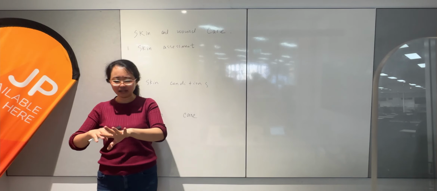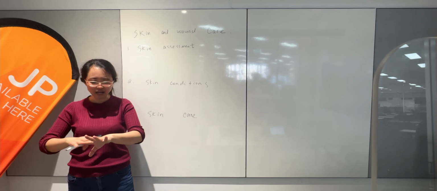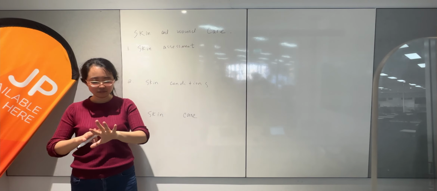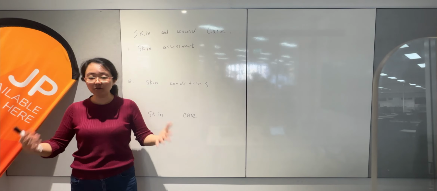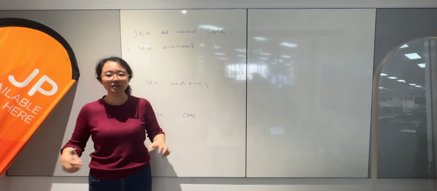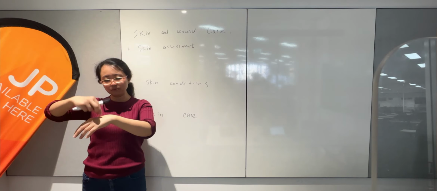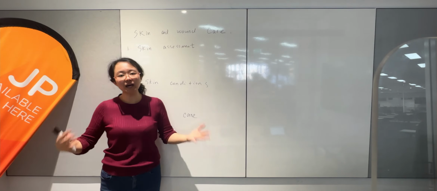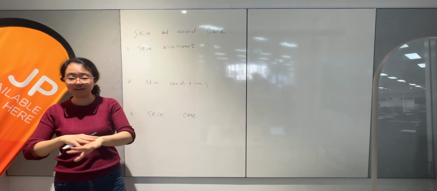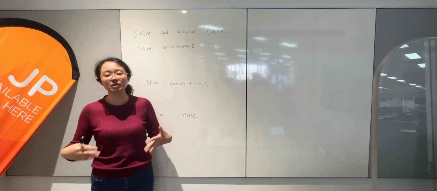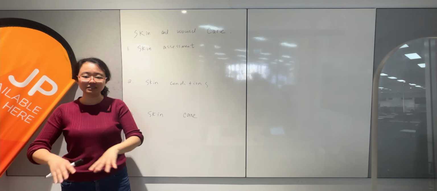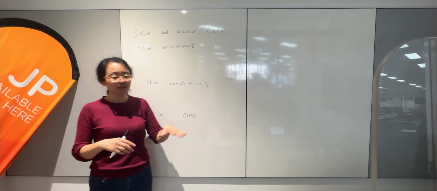So if the skin looks very dry, the color is not normal, and the skin turgor is poor, when you lift it and put it back, it takes a longer time to return to the normal state. That means the patient might be dehydrated, maybe the skin is too dry, or maybe because of the patient's age, they might lose elasticity in the skin.